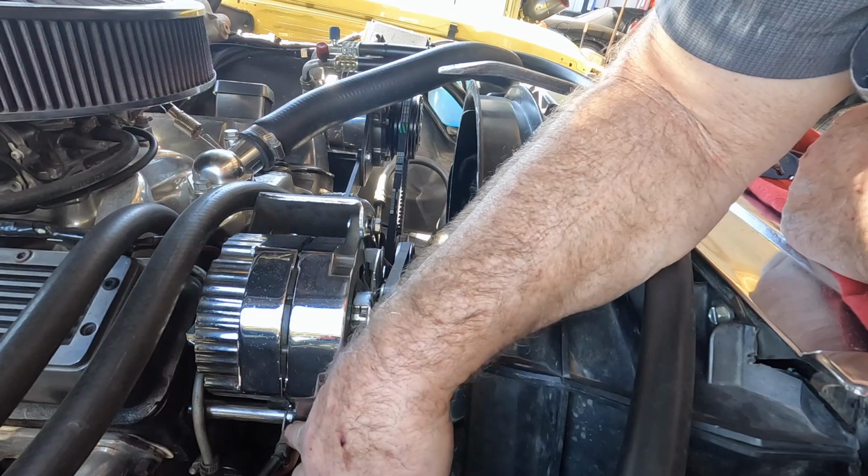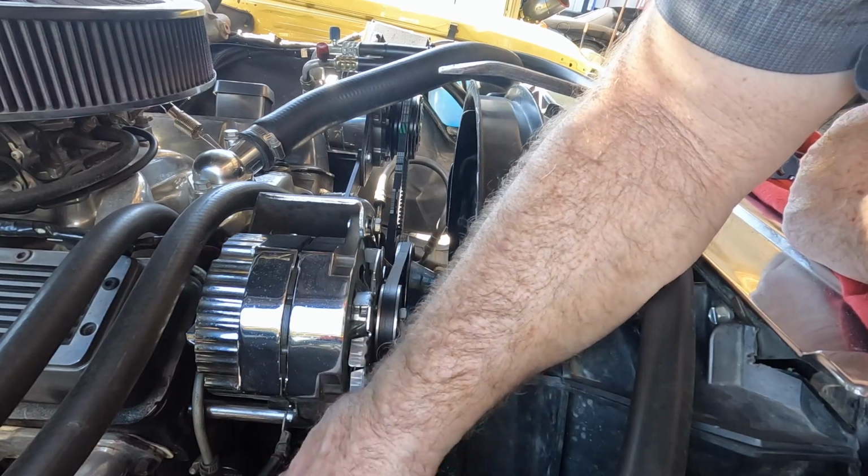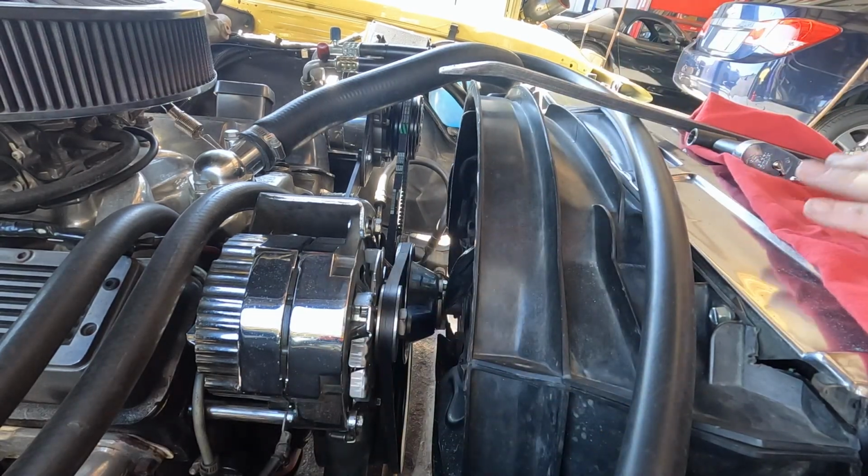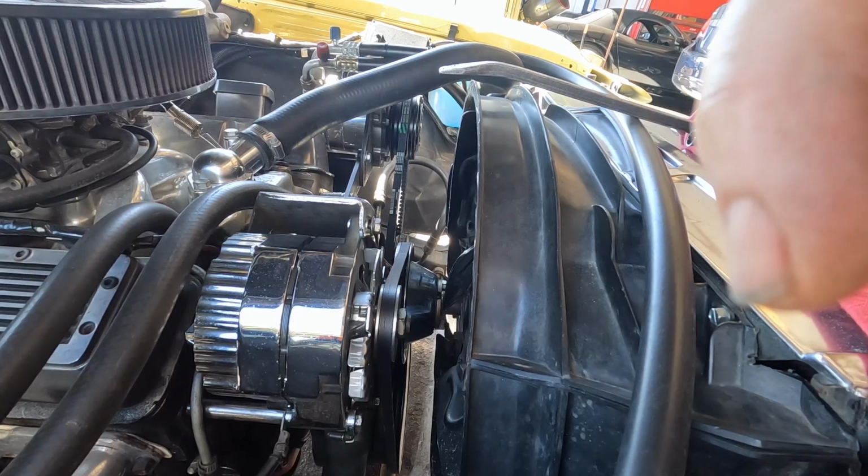I loosened that bolt only a turn or so and this fell out. It couldn't have been very tight. Alright, let's go up front and ask about it.